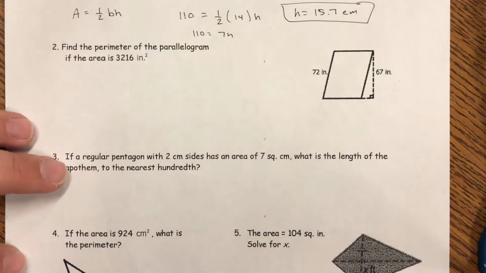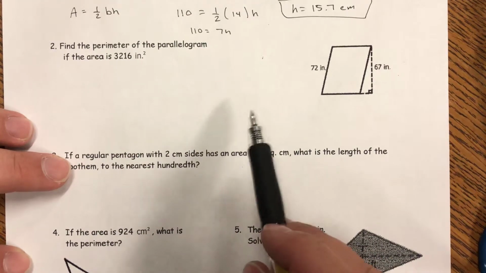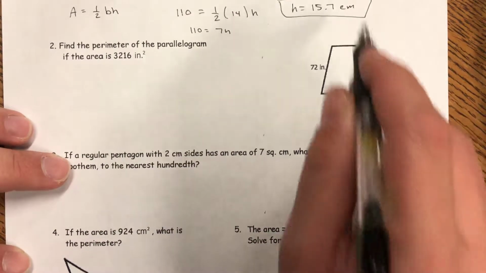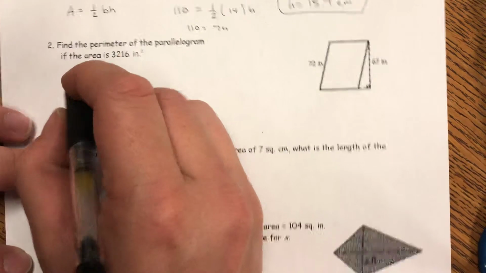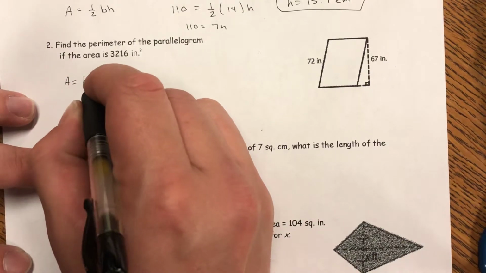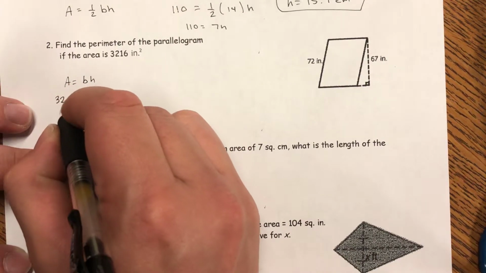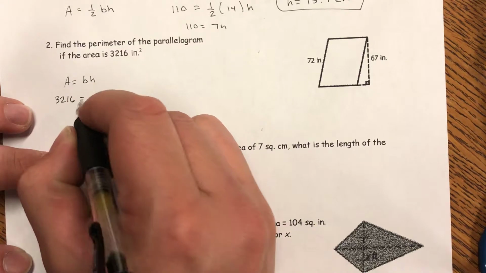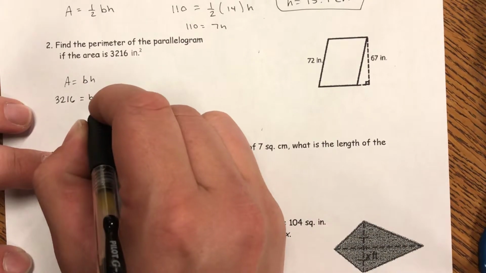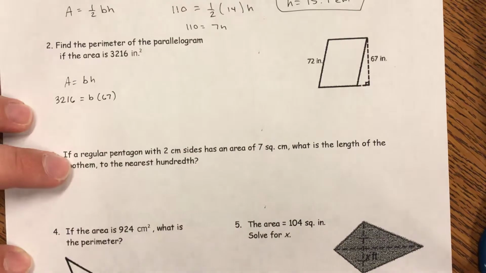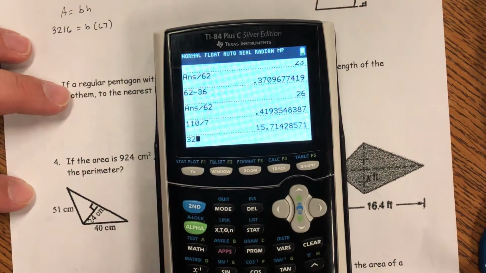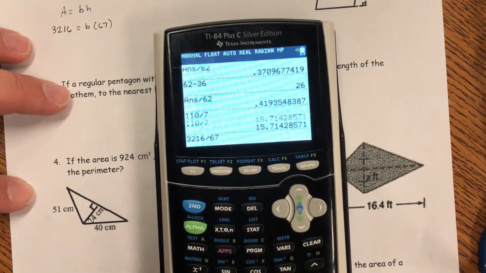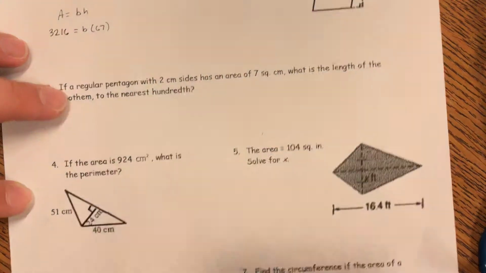This one says find the perimeter of the parallelogram if the area is 3,216. So the height of this thing is 67, which means area equals base times height. If this is 3216, the base of this is missing, but they give us the height of 67. So 3216 divided by 67 puts us at 48.